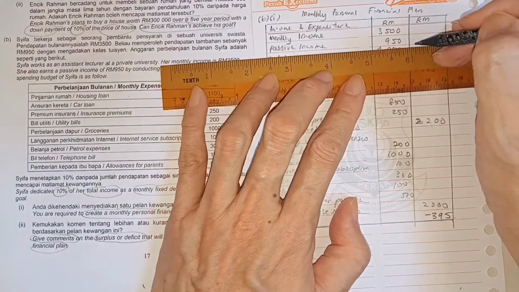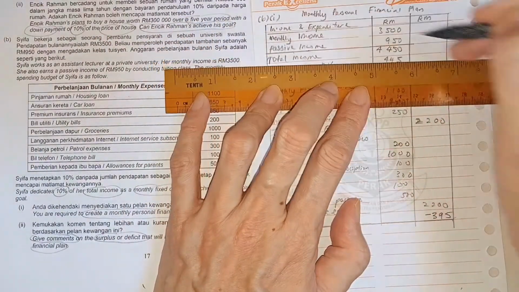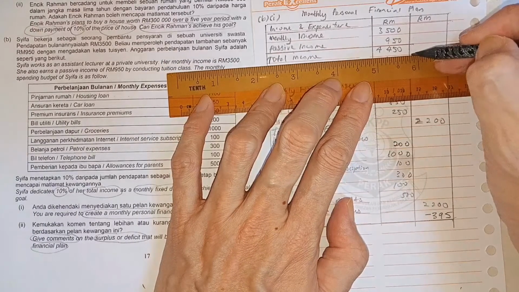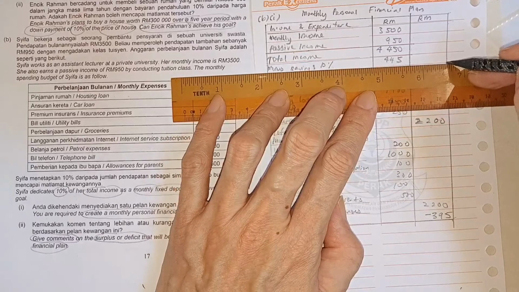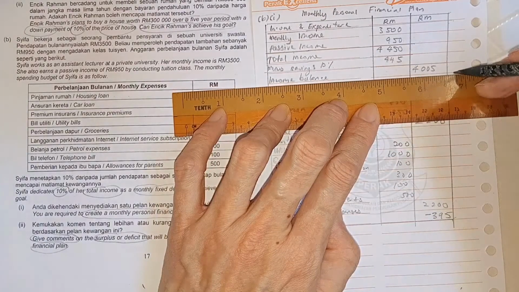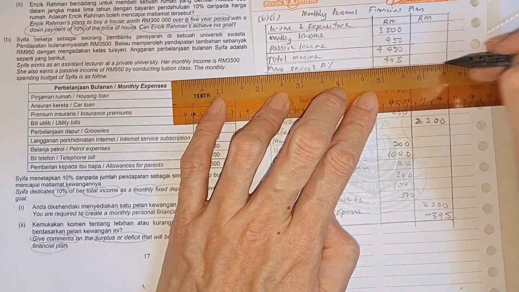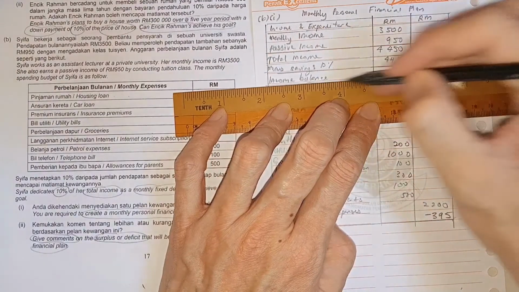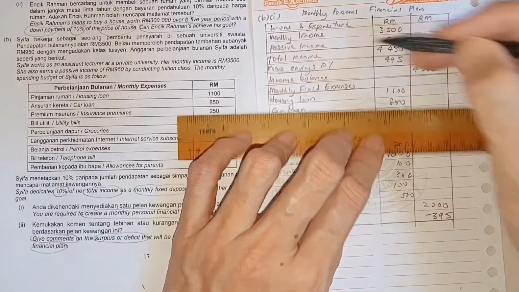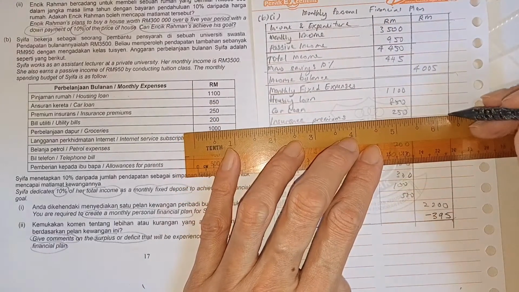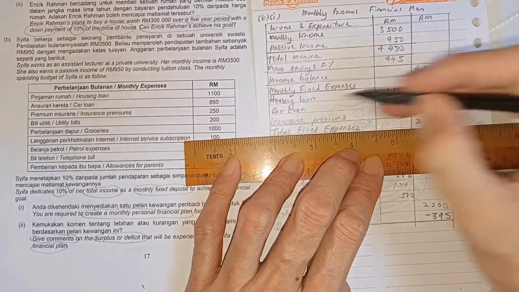Okay, this one together, total income. Okay, income balance. Then fixed expenses. Okay, and this part, total fixed expenses.